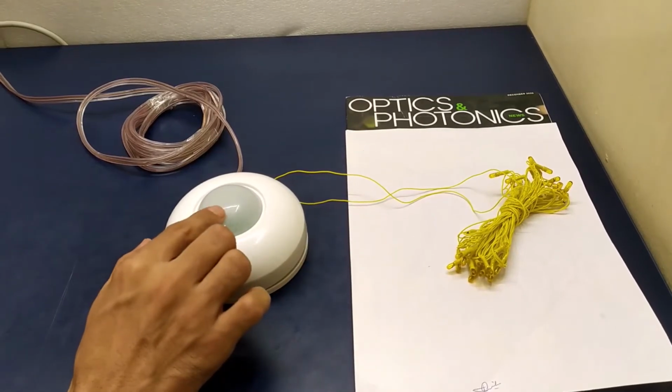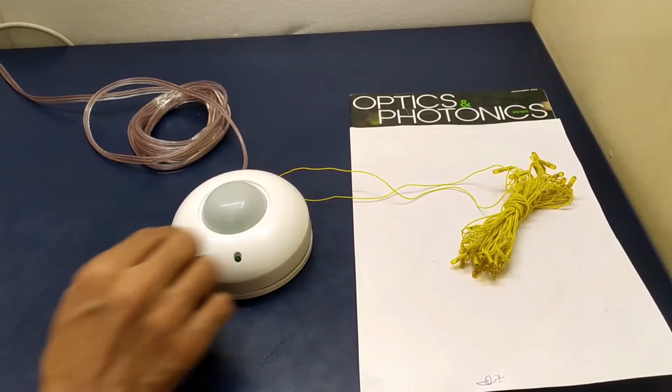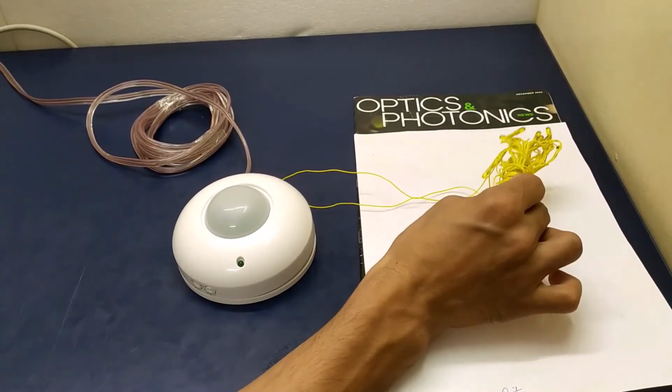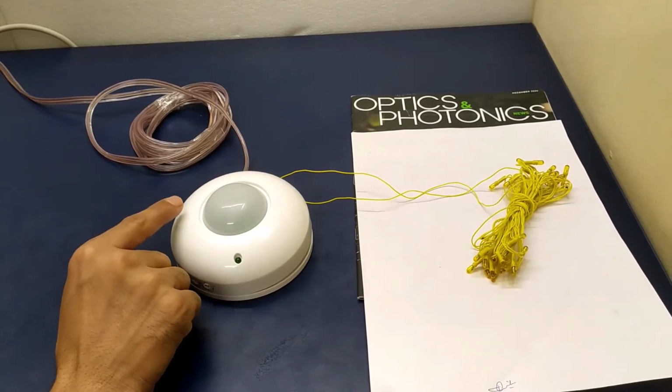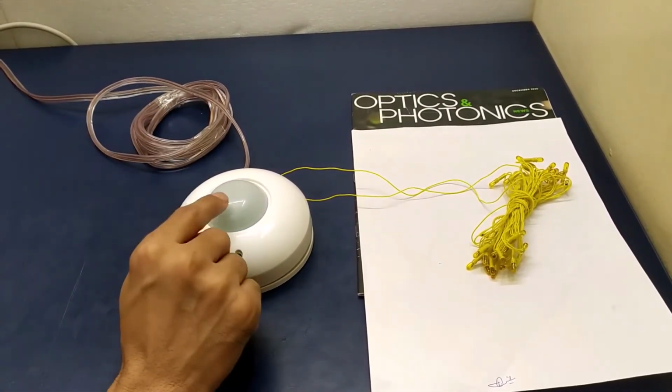This is the PIR motion sensor. PIR stands for passive infrared sensor. This is a sensing device, and a light bulb as a load is connected to the output port of this device, and electrical power is supplied through this wire to activate the sensing device.